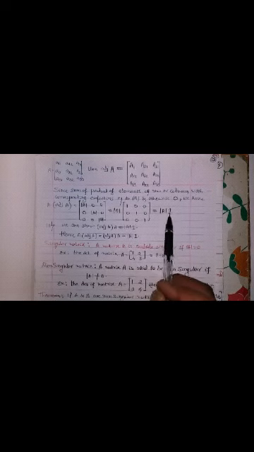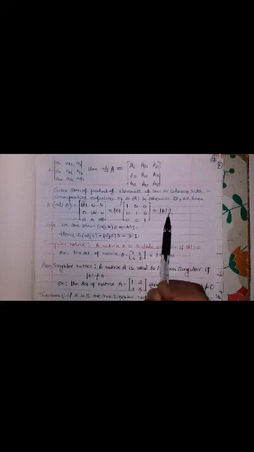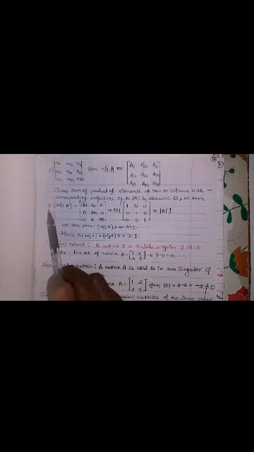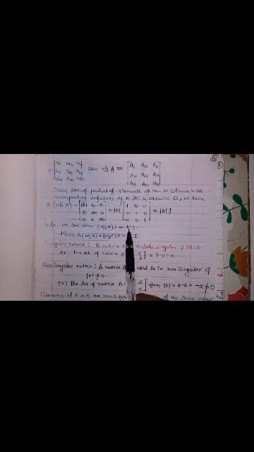That's equals to determinant of A into the identity matrix. Therefore, A into adjoint A gives the result determinant of A into I. Similarly, we can show that adjoint A into A is equals to determinant of A into I.